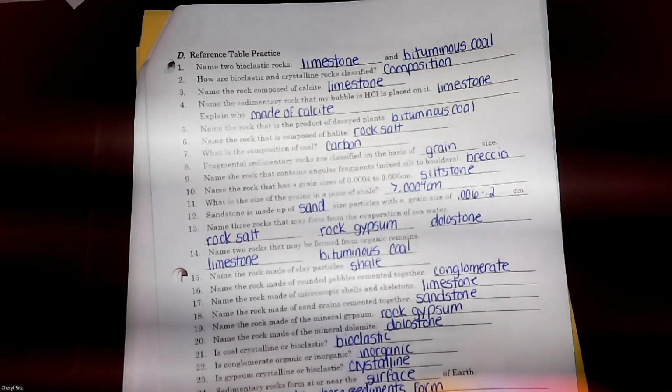Shells and skeletons, that's limestone. Sand cemented together, sandstone. Made of gypsum is rock gypsum. Made of dolomite is dolostone. Is coal crystalline or bioclastic? It is bioclastic. Conglomerate, that's going to be inorganic, and gypsum is crystalline.